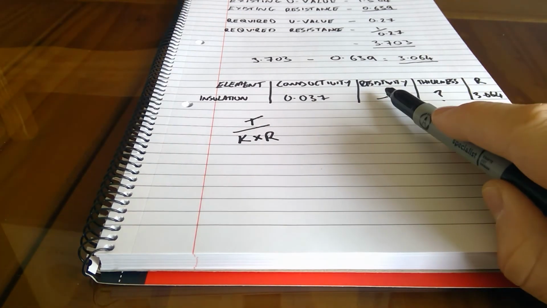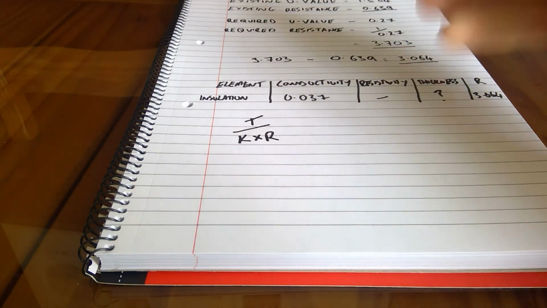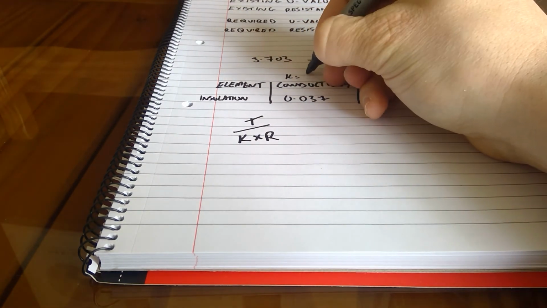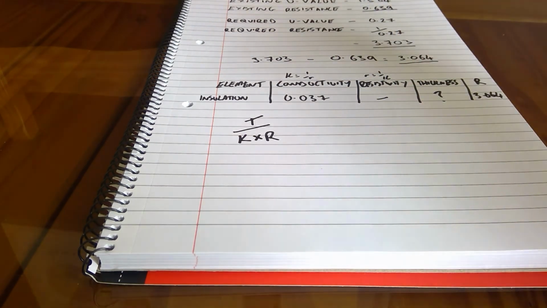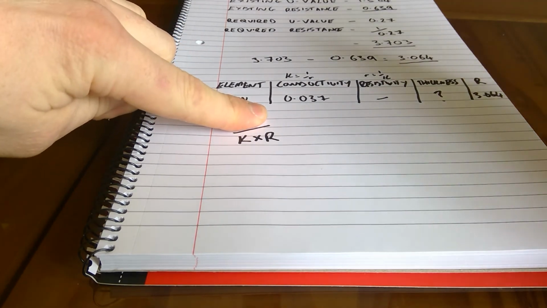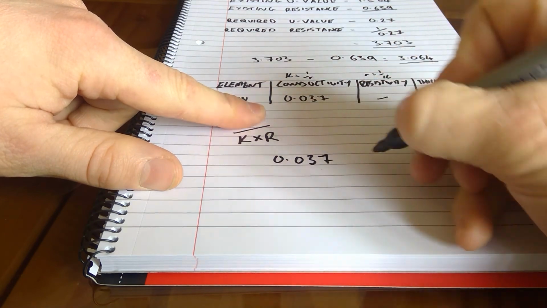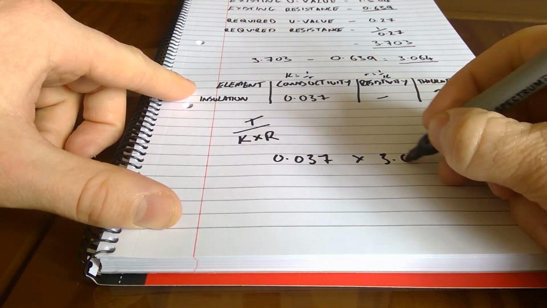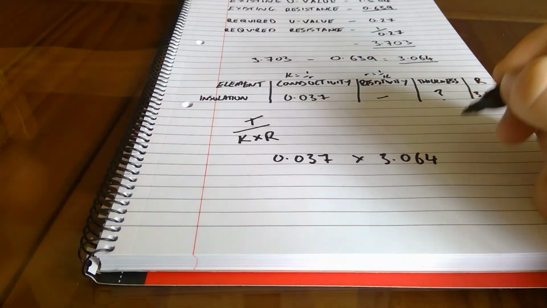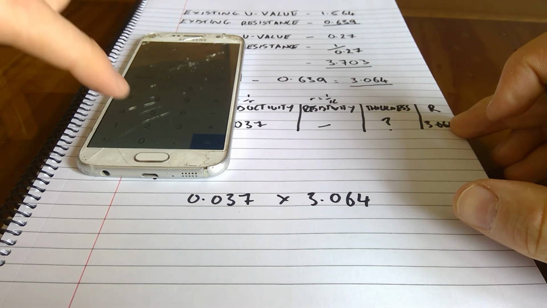If ever they give you the resistivity, all right, and you want to find the conductivity, remember K equals 1 over R and R equals 1 over K, if ever they try and catch you out in some way like that, which they don't usually do. So thickness is K by R, so K is 0.037 multiplied by R, which is 3.064. Calculator out.